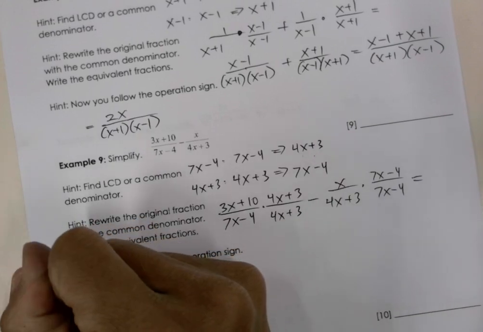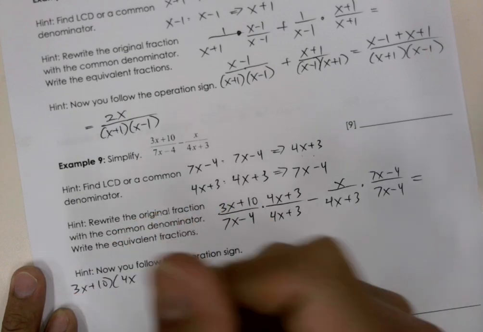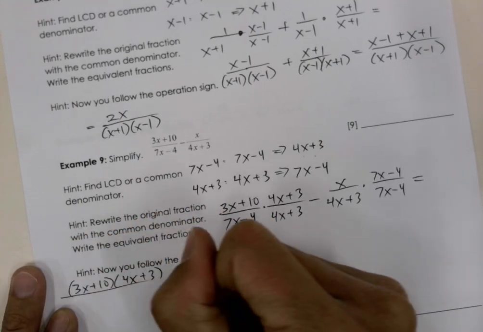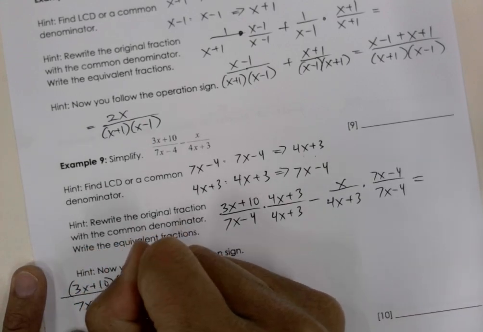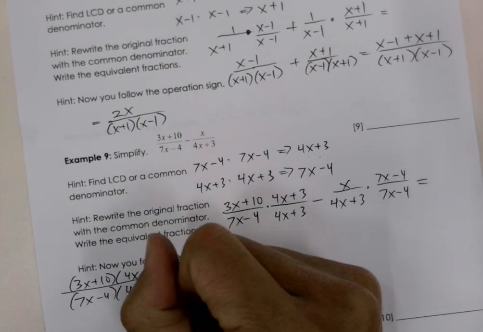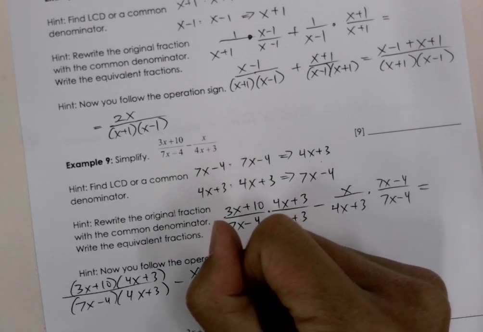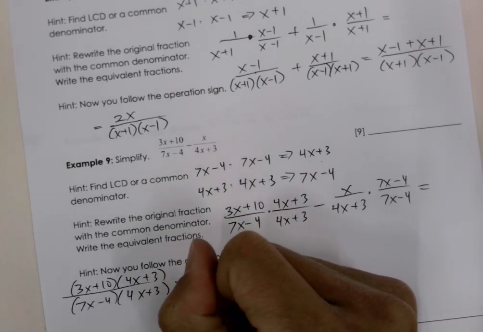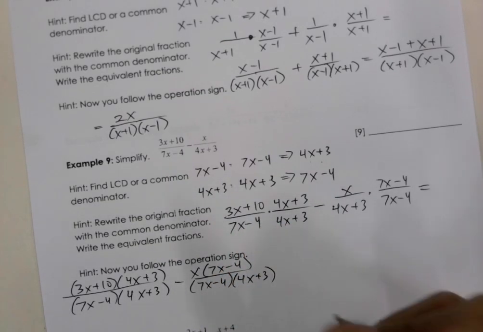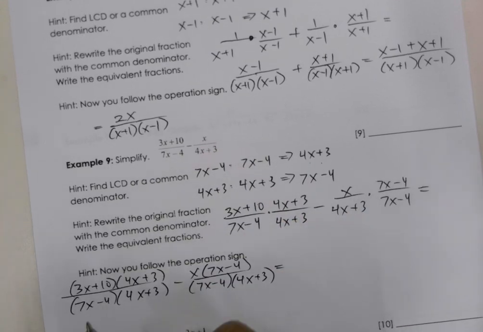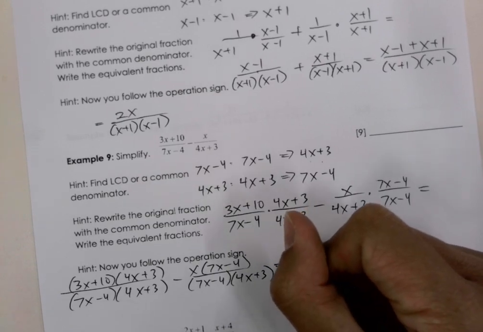We're going to get 3x plus 10 times 4x plus 3 over 7x minus 4 times 4x plus 3 minus x times 7x minus 4 over 7x minus 4 times 4x plus 3. Okay. So now I'm going to go ahead and multiply out that numerator and that numerator there. Or FOIL it out.